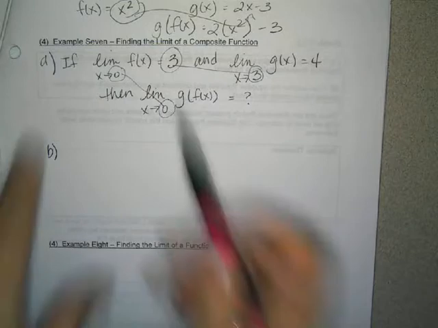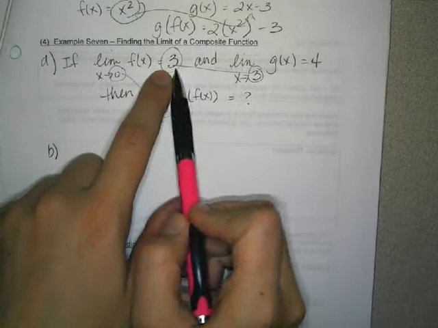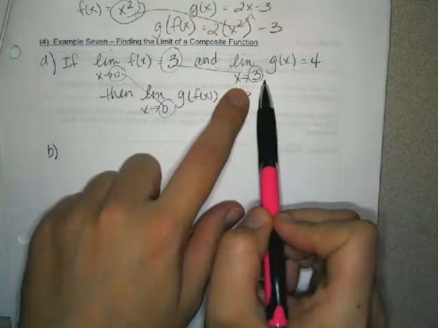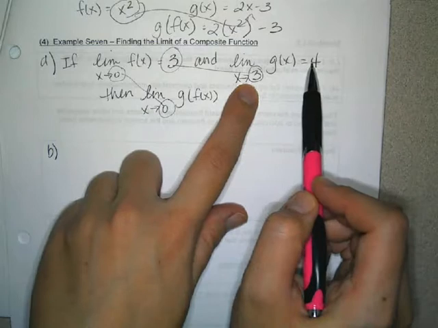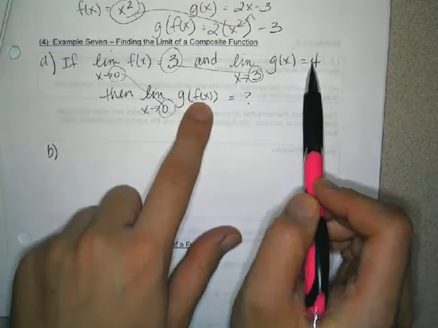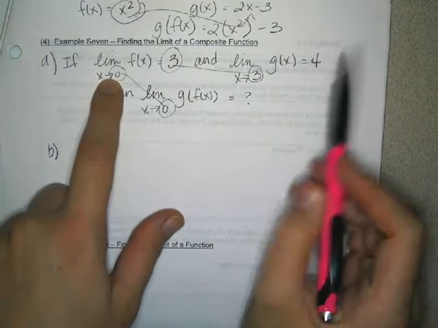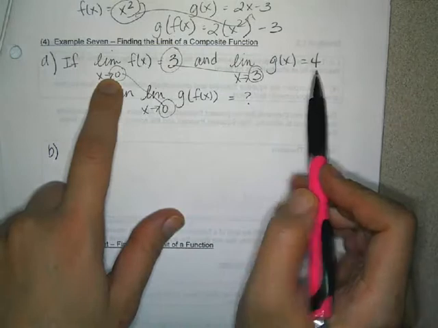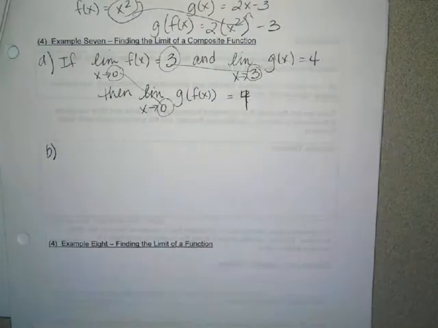So if the limit as x approaches 0 of this function is 3, and then they take that and use this as the new c value, and then the limit as x approaches 3 of this other function is 4, then the limit as x approaches 0 of this new composite function is 4. It's almost like they take the first c value and match it with the last limit value. So the answer to this is 4.